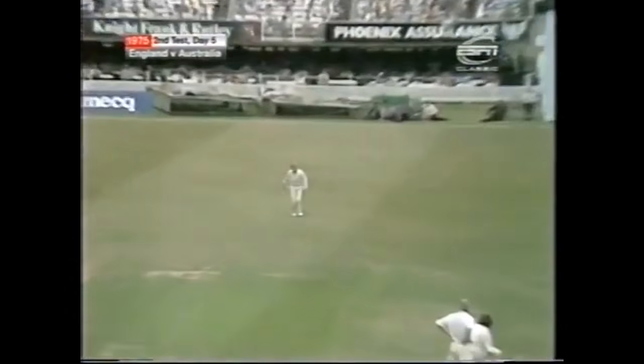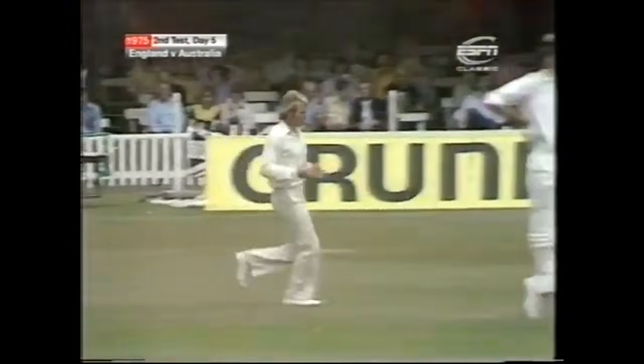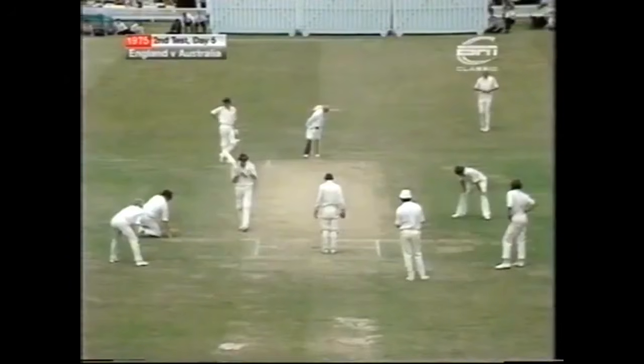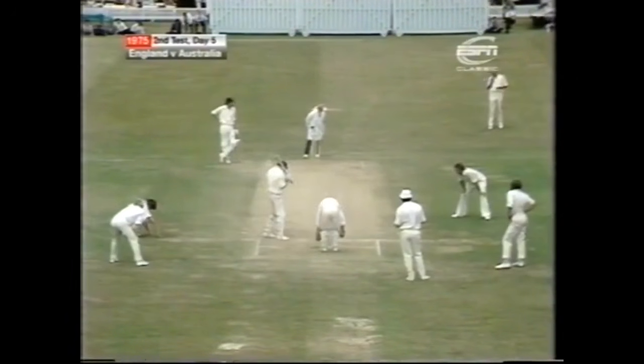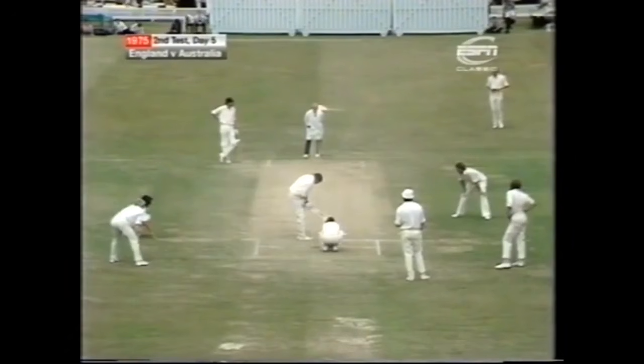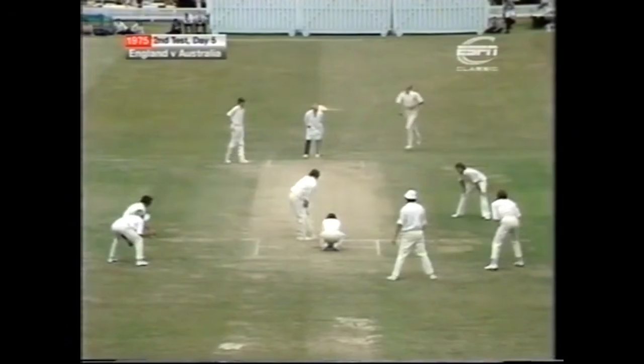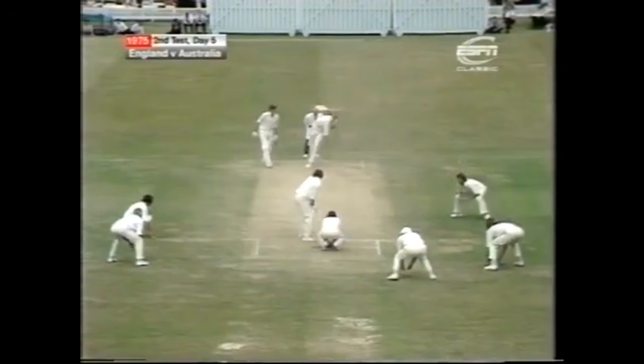No ball. Bit of catch in practice for Barry Wood. That's away for 4 more.